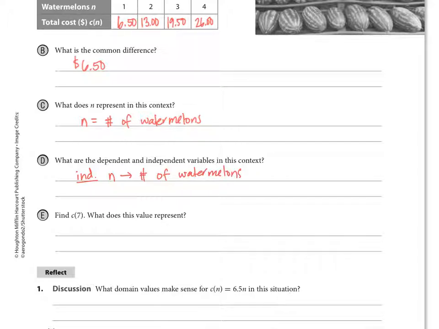And what depends on the number of watermelons? It is the C of n. And in the context, it is the cost. And lastly, we want to look at what C of 7 is. So we're going to take C of 7 is equal to 6.50 times 7.